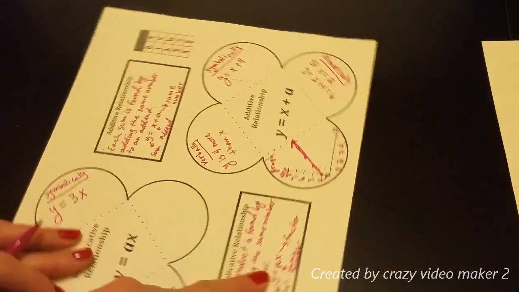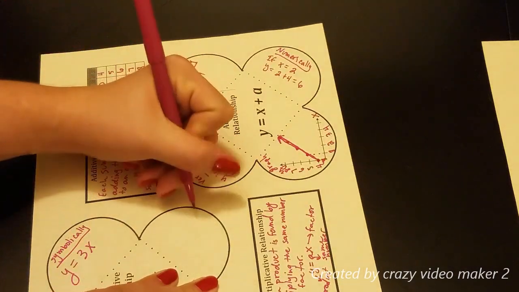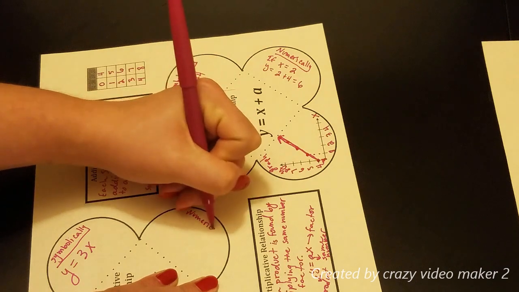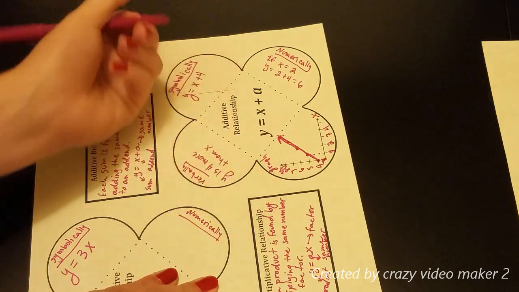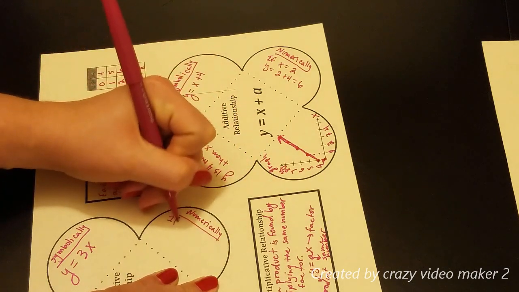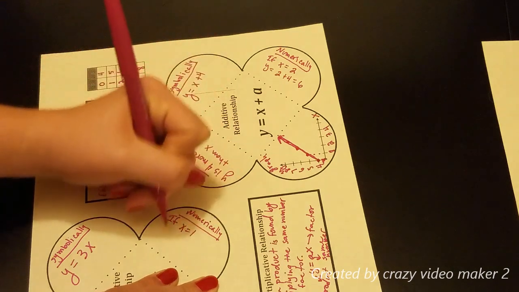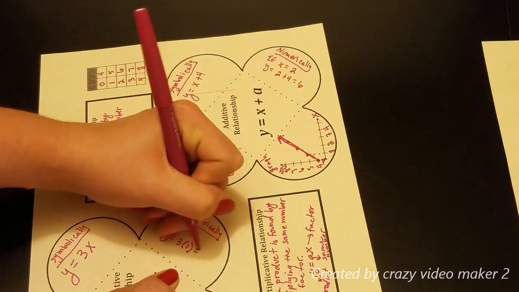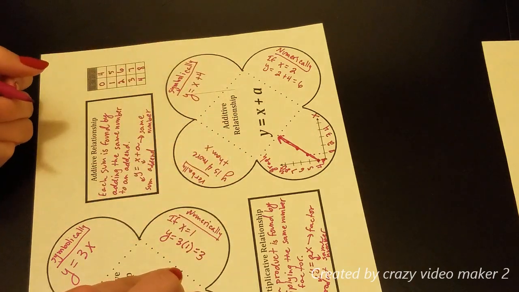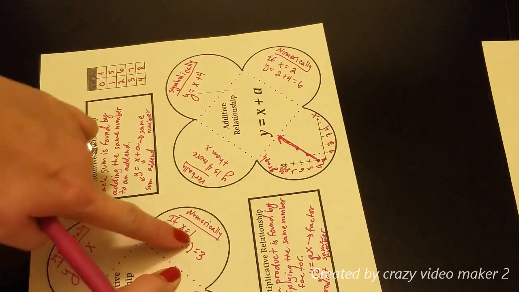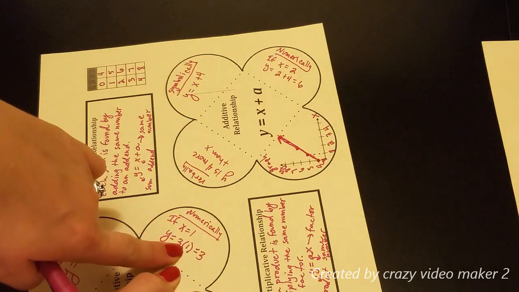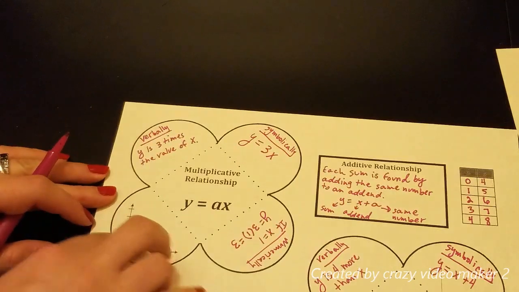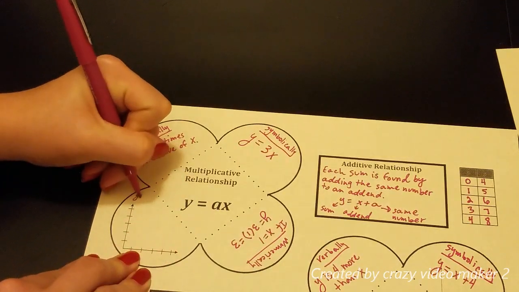Now in numbers, so numerically, let's say if x equals 1, y is equal to 3 times 1, which is 3. Notice how instead of x I put parentheses and put the number I was substituting in there. And then in order to do the graph, we're going to first have to make our table.